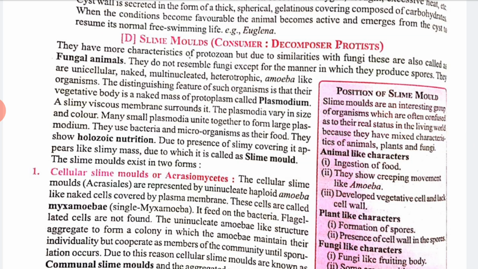Yes, so the cellular slime molds are represented by unicellular haploid amoeba-like naked cells covered by the plasma membrane. When we talk about the life cycle of cellular slime mold, our knowledge is based on studies of Dictyostelium and Polysphondylium. Its life cycle starts with the germination of haploid, that is N. Haploid means a single number of chromosomes, that is N.